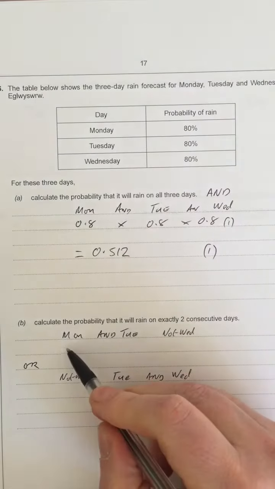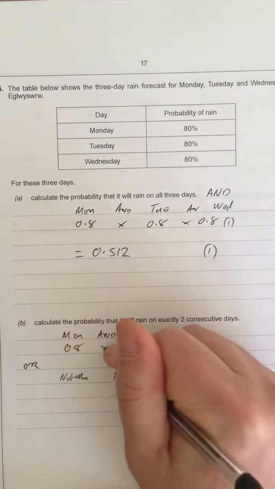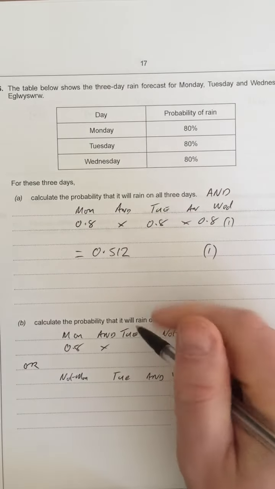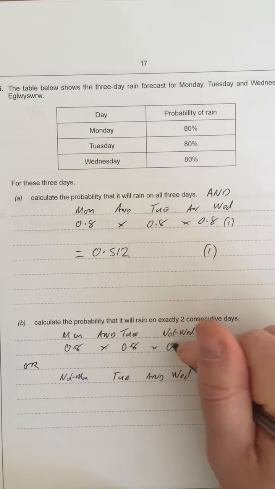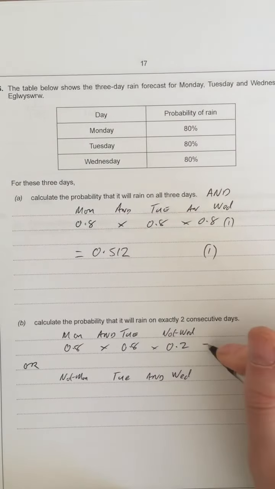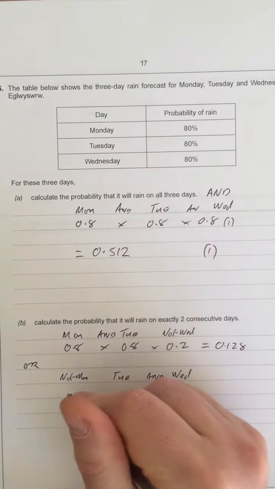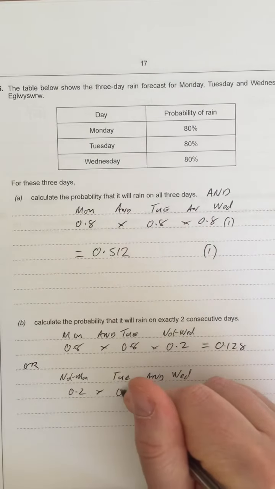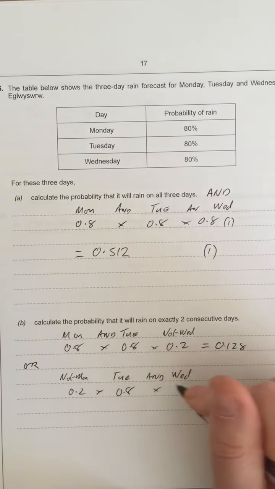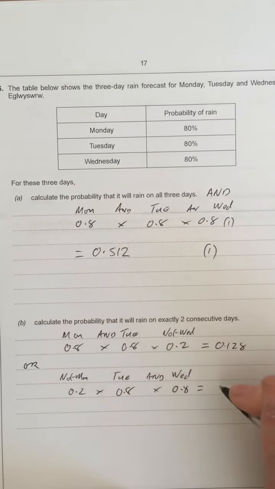So, raining on Monday, we know it's 0.8, times Tuesday, again 0.8. If it's not raining on Wednesday, that's 0.2. Multiply those, 0.128. The same for this way around. If it's not raining on Monday, 0.2. Raining on Tuesday, 0.8. Raining on Wednesday, 0.8 again. And again, that's 0.128.